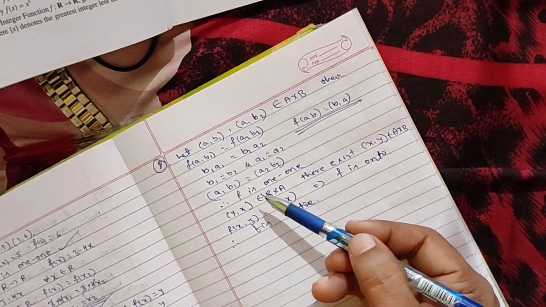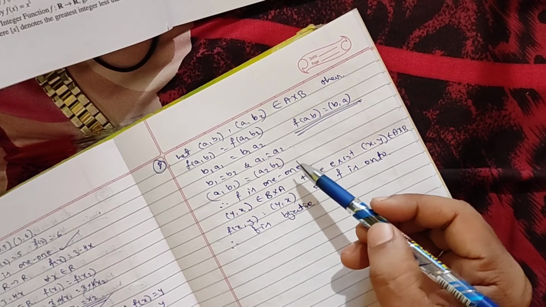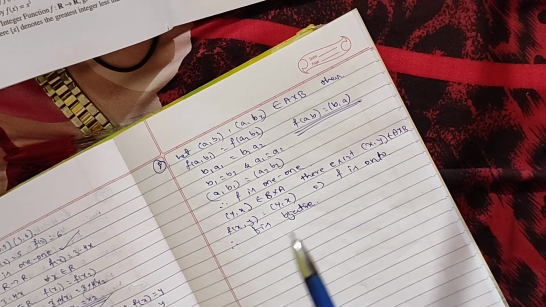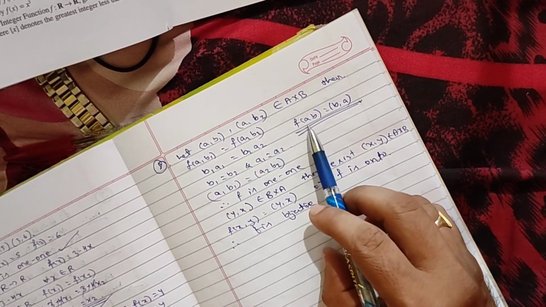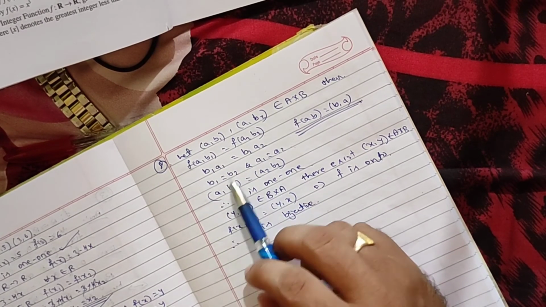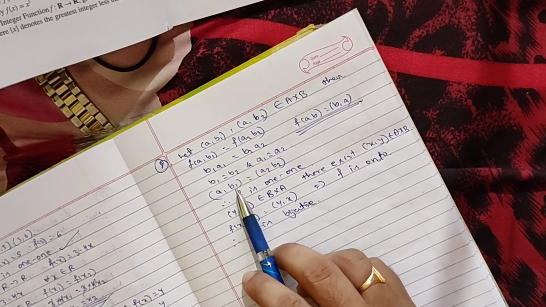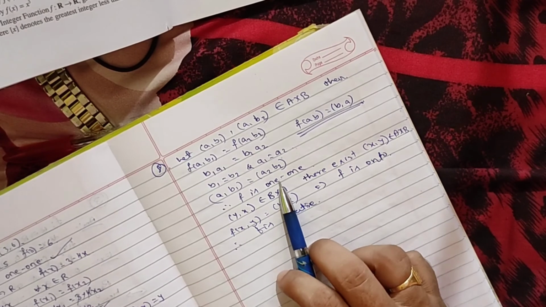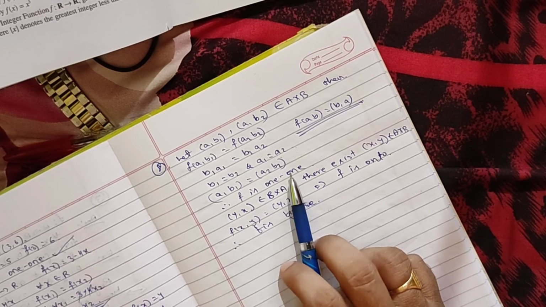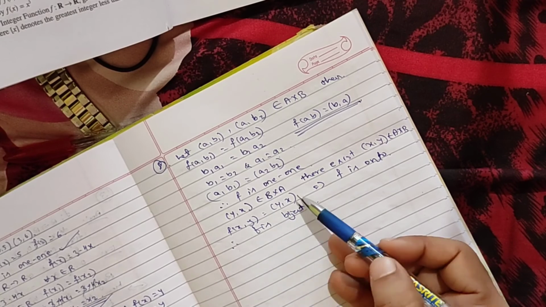So here the condition given is: show that f from A cross B to B cross A such that f of (a, b) equals (b, a) is bijective. Here one-one is already proved. F of (a, b) equals (b, a) means (A1, B1) and (A2, B2) give (B1, A1) and (B2, A2). So both B1 equals B2 and A1 equals A2, so (A1, B1) is equal to (A2, B2). Therefore it is a one-one function. Now we have to check whether it is onto or not.